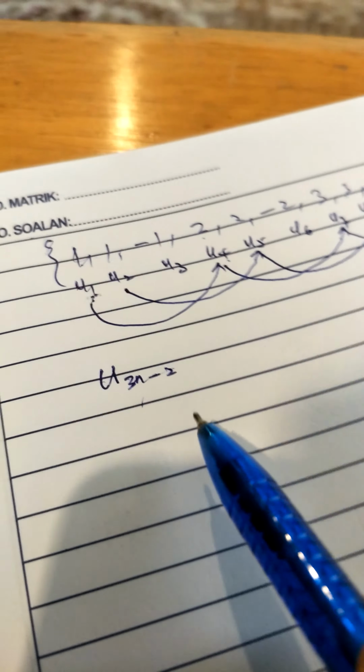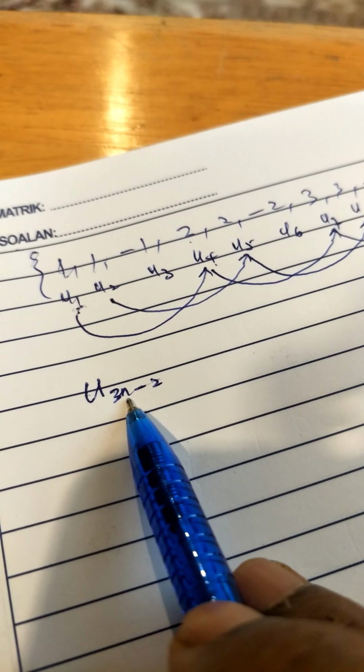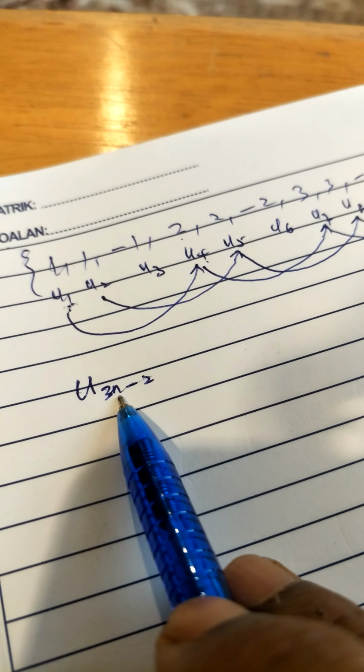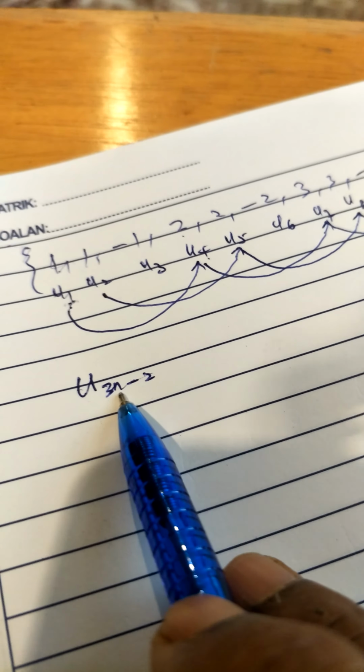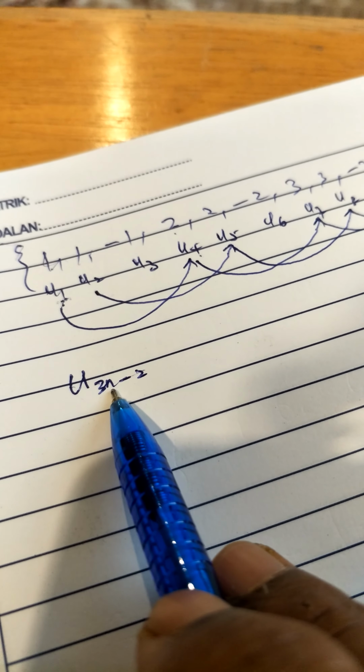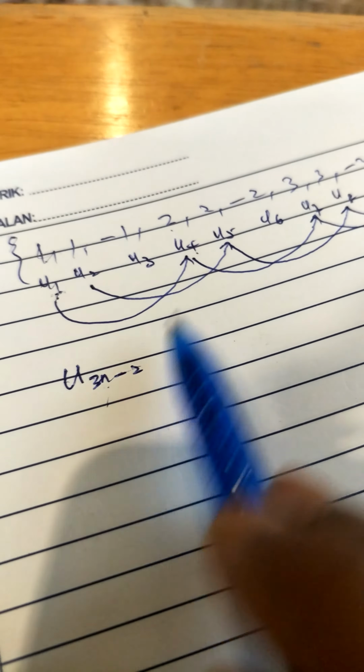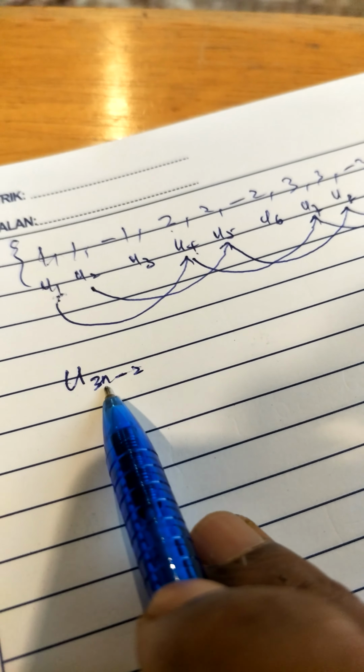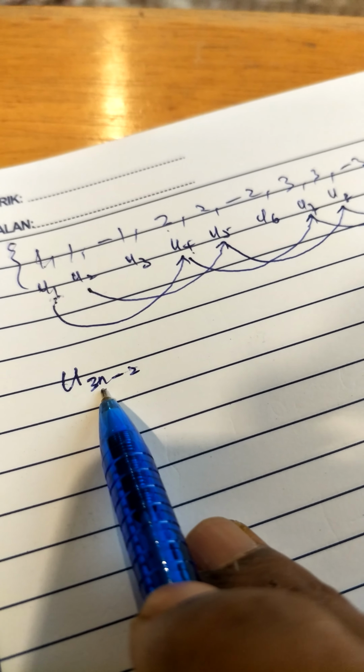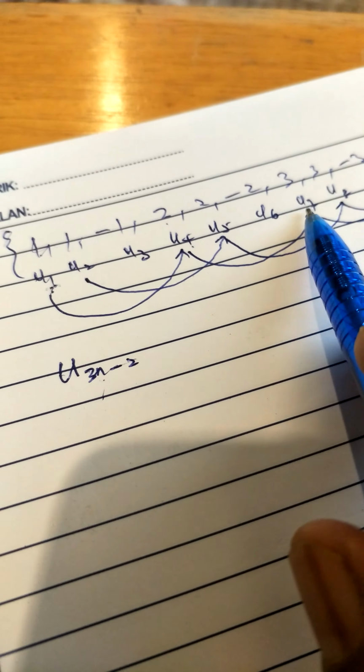This is 3n minus 2. So when n equal to 1, we have u1. When n equal to 2, 6, you have u4 there. When n equal to 3, you got 9 minus 2, 7, so you got u7, and so that's correct.